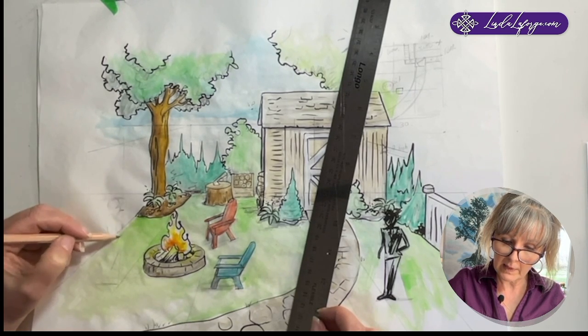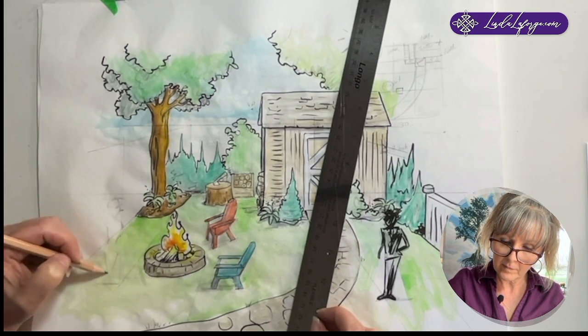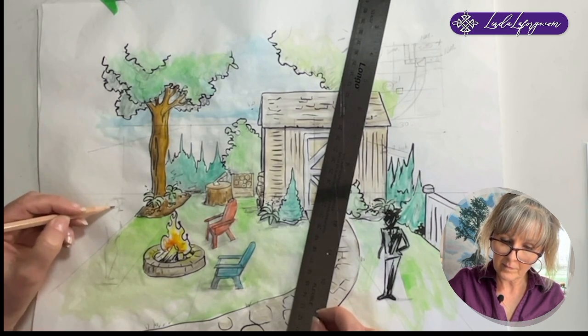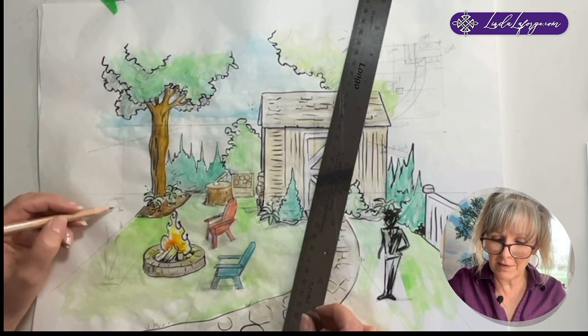Or you can make it a lady. That was the measurement. I'm thinking I gave her a big nose for a minute.